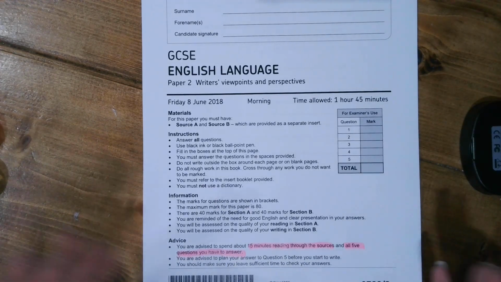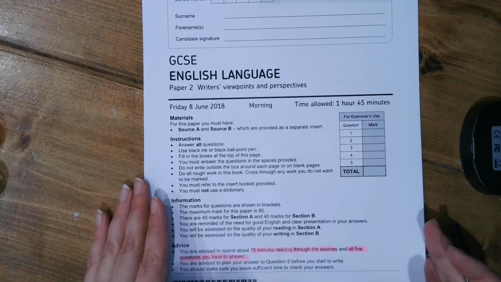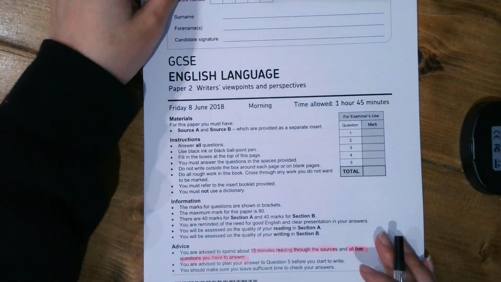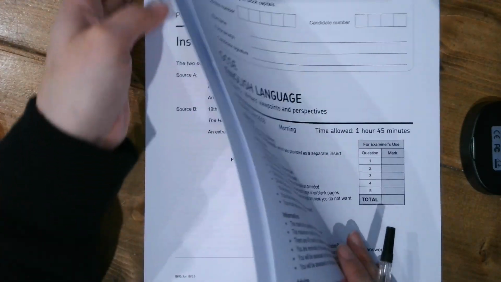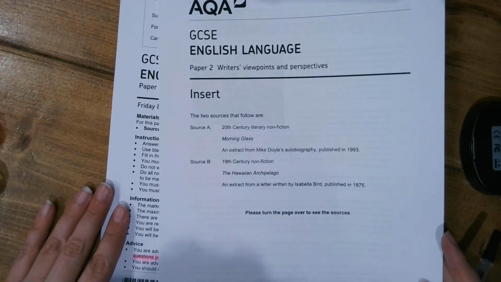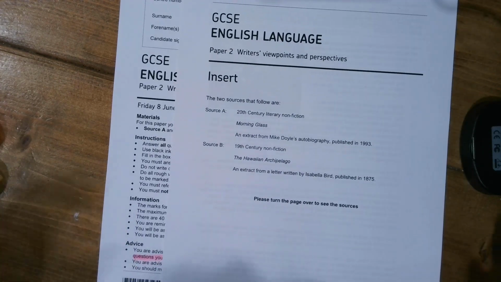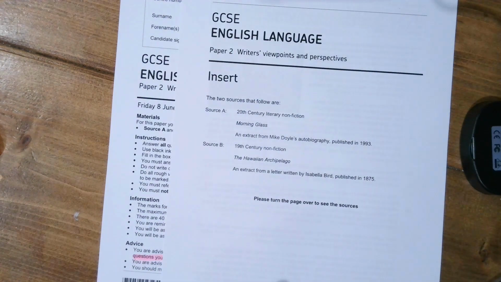So at the beginning of the paper, like I said earlier, I would read through what I'm being asked to answer. Now, I should have with me the question paper, and I should have with me the sources. I always like for this one to have a quick look at the titles and where the sources come from. So I'm going to use a green pen so you can see a bit better, hopefully.